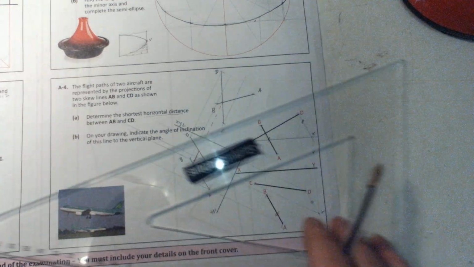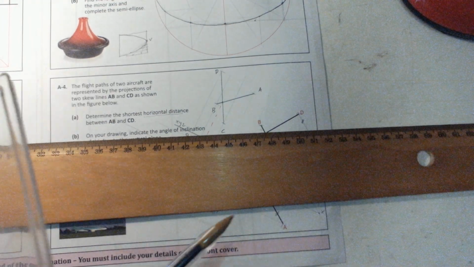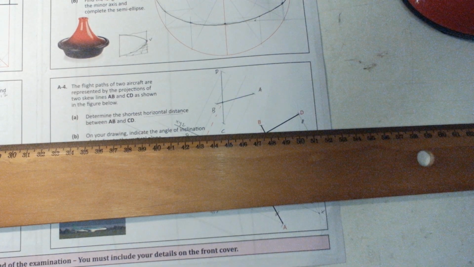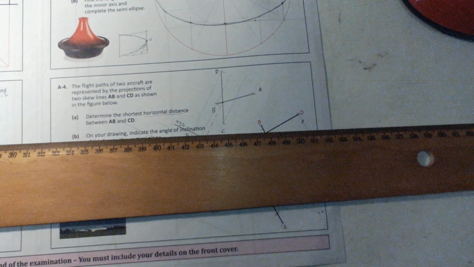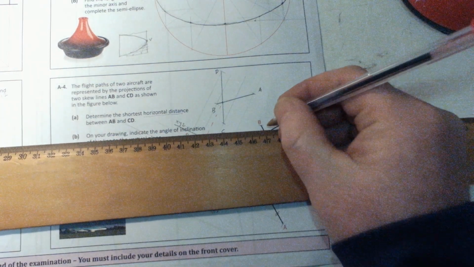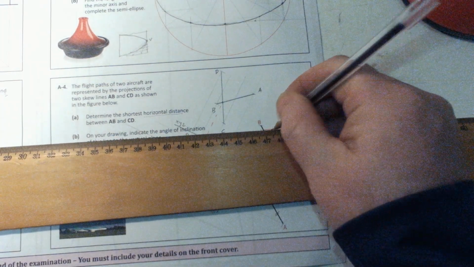And this is more accurate by far than projecting. Now, they're both correct, but this is just more accurate. So that's the height of the shortest horizontal distance.